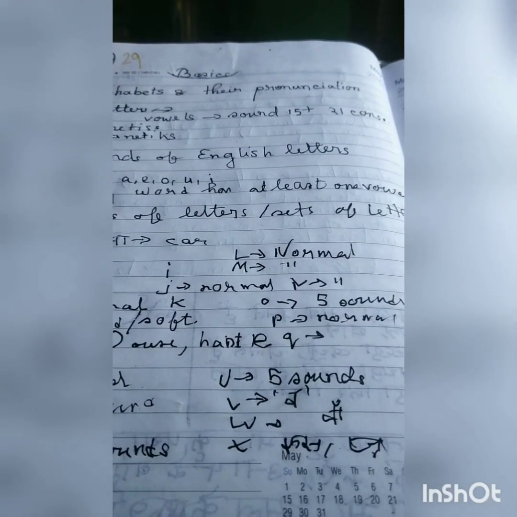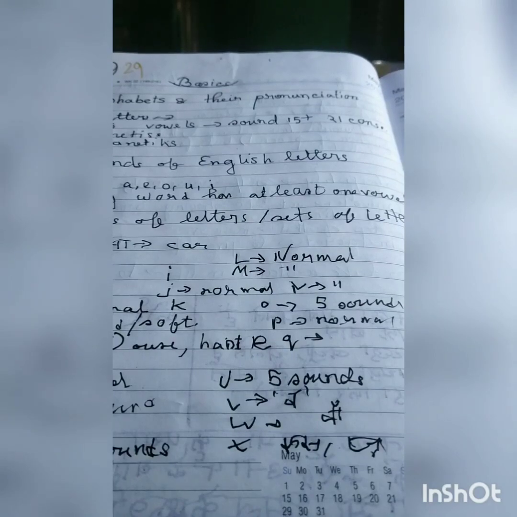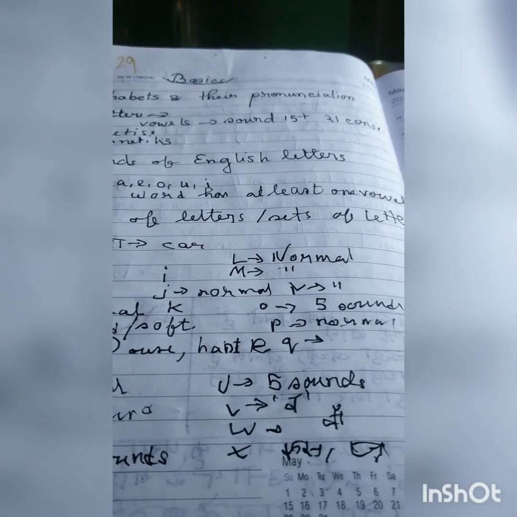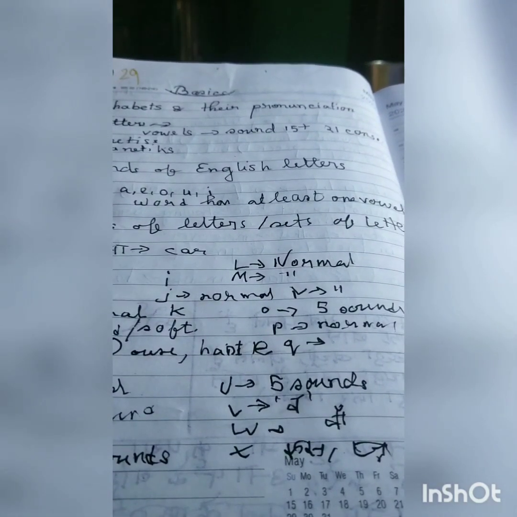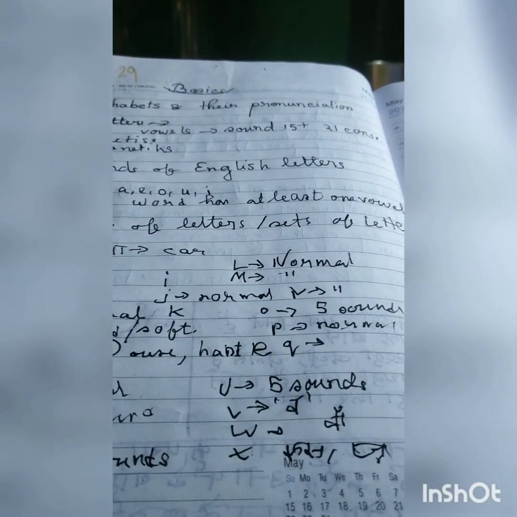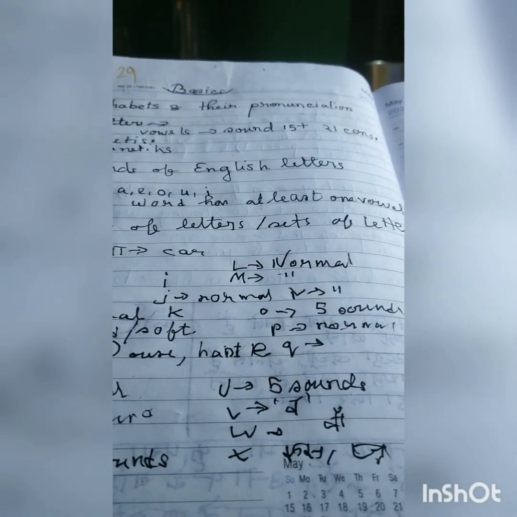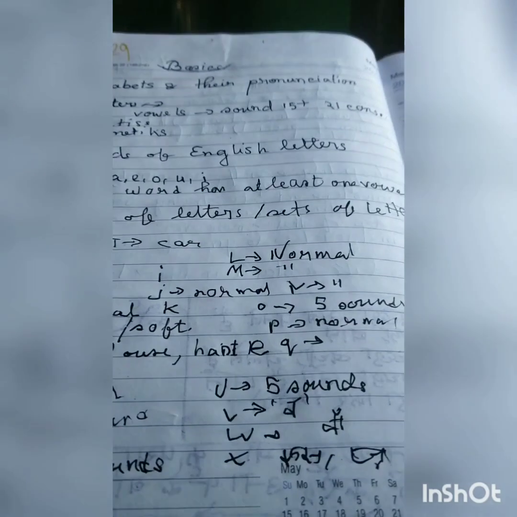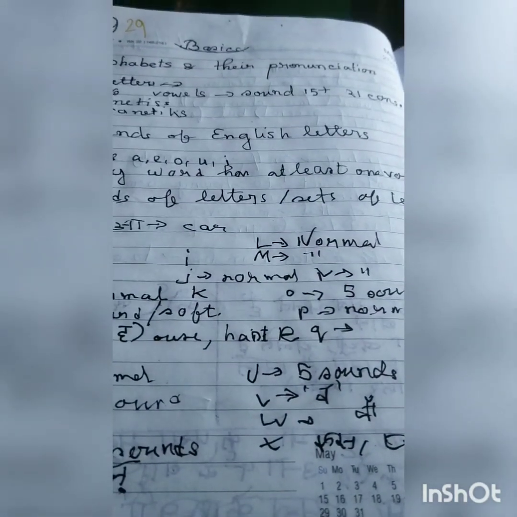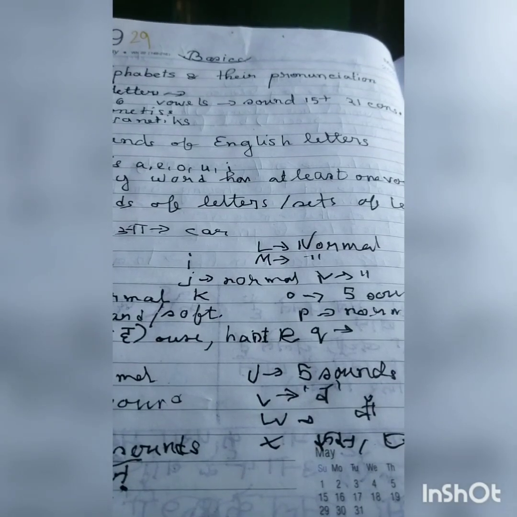Car. Next, we shall be using care. Care. When E, another vowel, is there at the end, the sound of A will be changed. So how will it be? Care. Then you see C sound. C sound also you can see here.